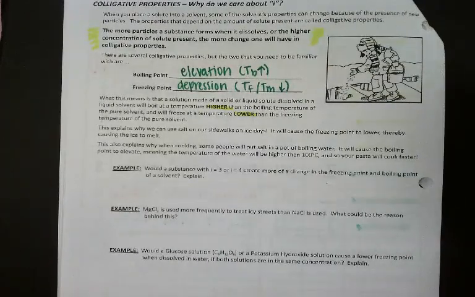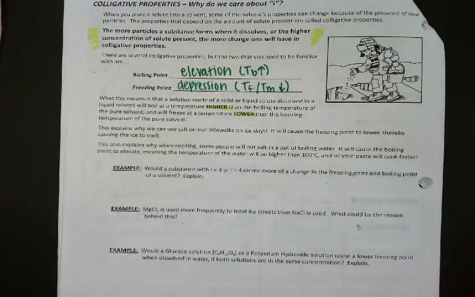TB increasing, TF or TM decreasing. What this means is that a solution made of a solid or liquid solute dissolved in a liquid solvent will boil at a temperature higher than the boiling temperature of the pure solvent, and will freeze at a temperature lower than the freezing temperature of the pure solvent.